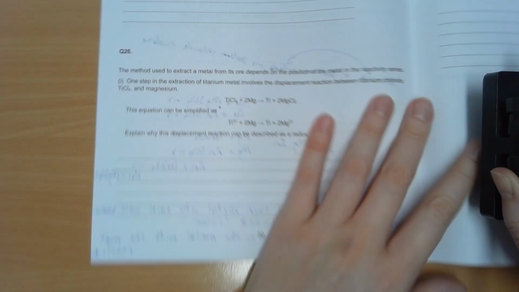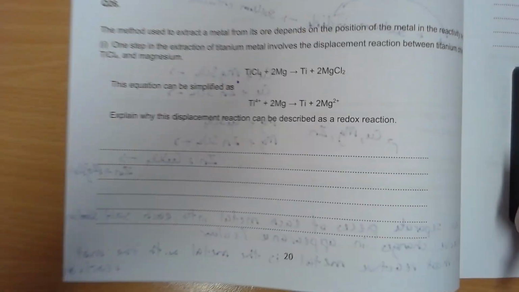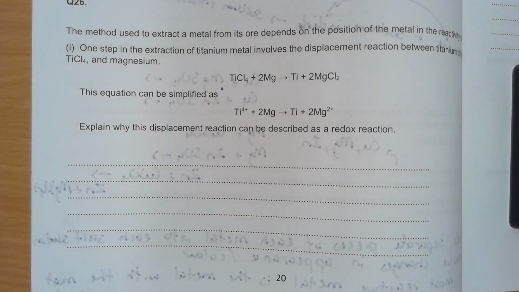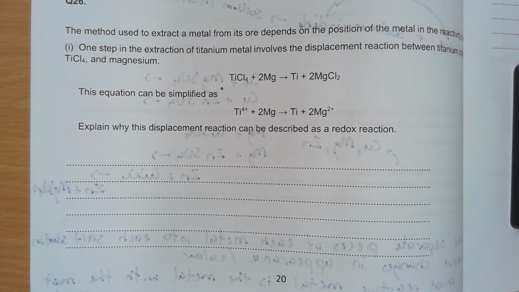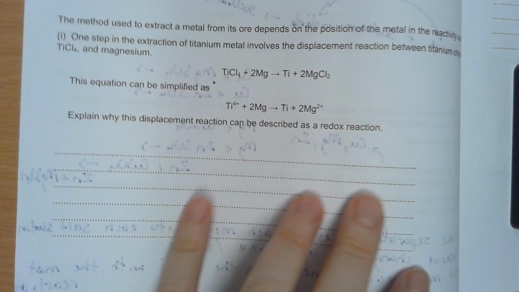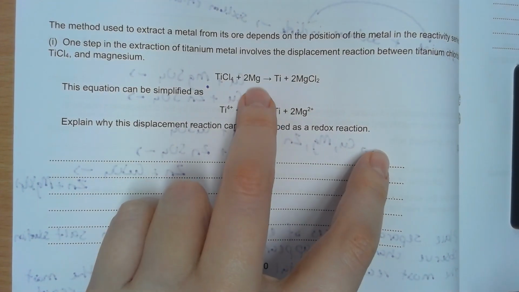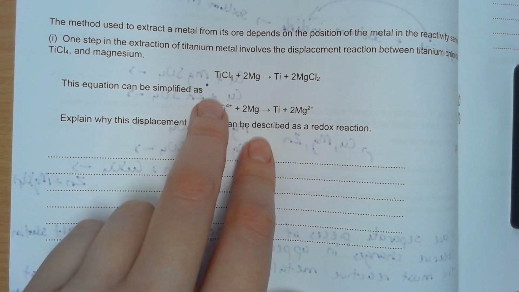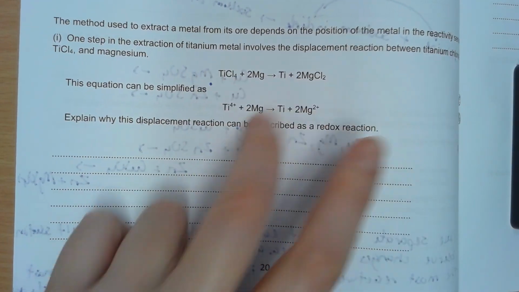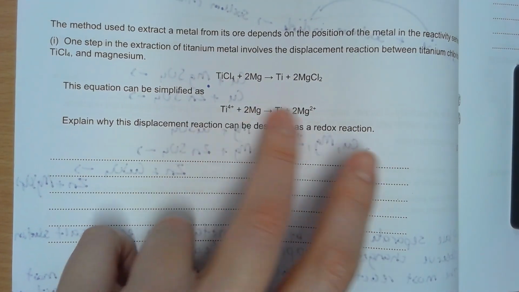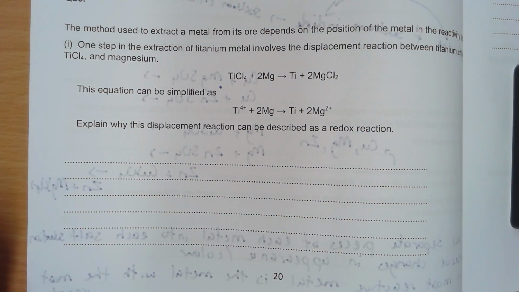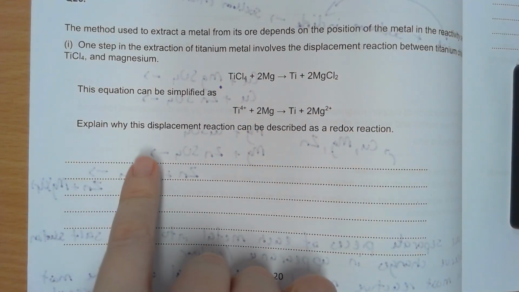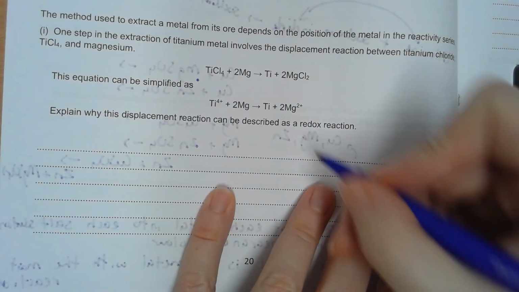The next question I want to talk through is this one here on redox. Again, this is something we came across in chapter 13, looking at an equation to see if oxidation and reduction have occurred. So luckily in this case they've written the ionic equation for you underneath. So they've gone through the actual equation and they've written it as an ionic equation, so you can see all the charges, and this is going to make it much easier to spot. But they're asking you to explain why it's described as redox.